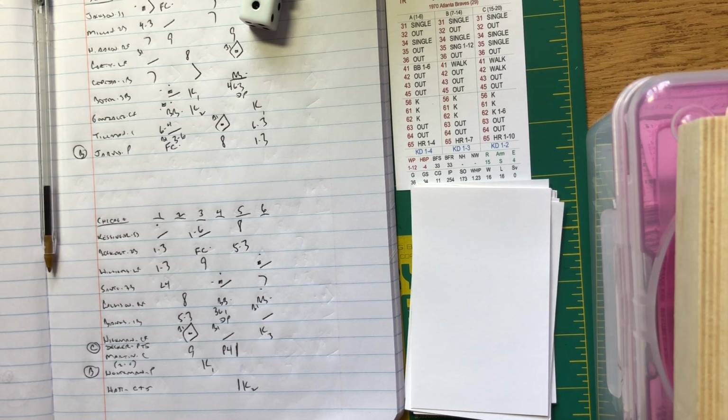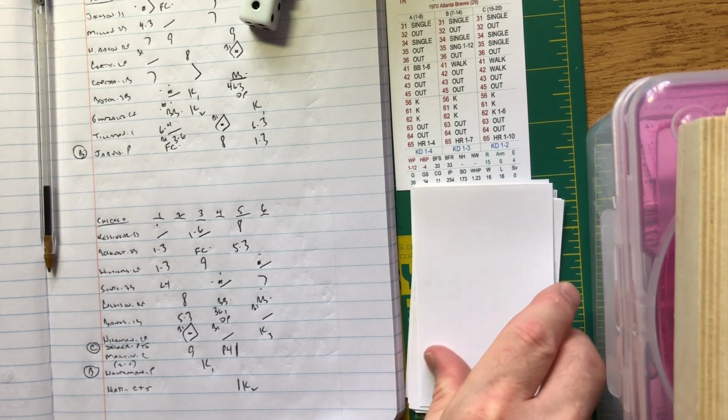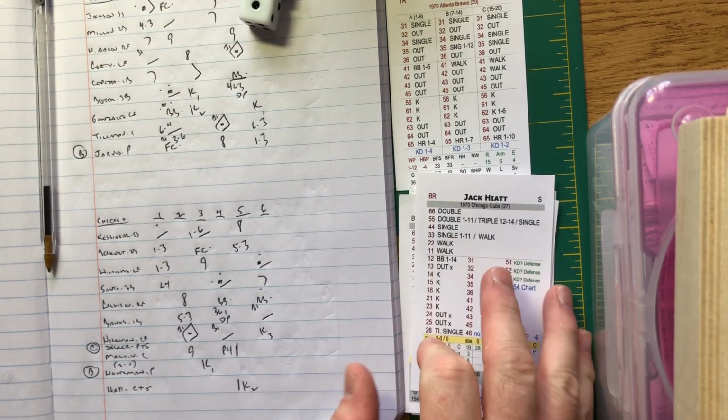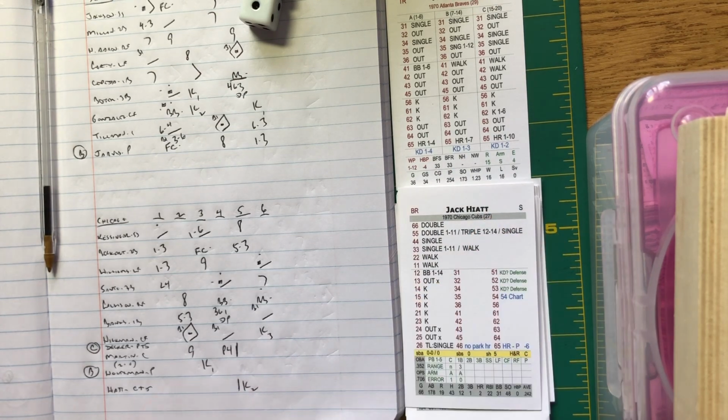So, Decker goes an inning and 2/3, perfect innings. 1 strikeout, no walks, no hits, no runs allowed. And the new pitcher is going to be Jim Colborn.